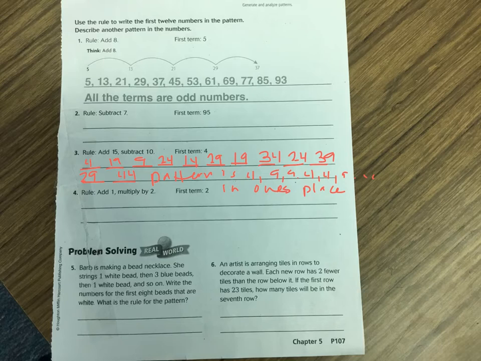Now we have a word problem, so we're going to do what? Cube. That means circle the numbers, underline important information, box the question, eliminate unnecessary information. So let's read it together while we do cube. Ready? Go. An artist is arranging tiles in rows to decorate a wall. Each new row has 2 fewer tiles than the row below it. If the first row has 23 tiles, how many tiles will be in the 7th row?